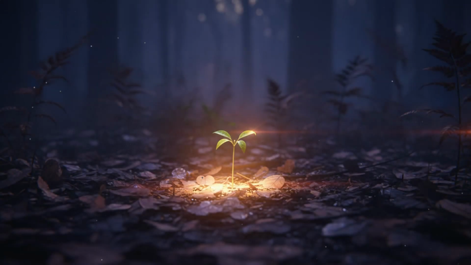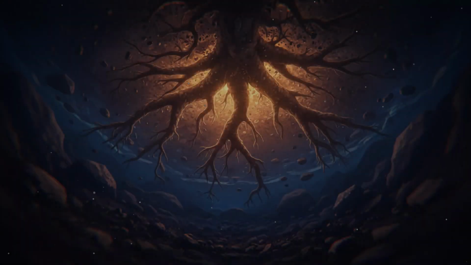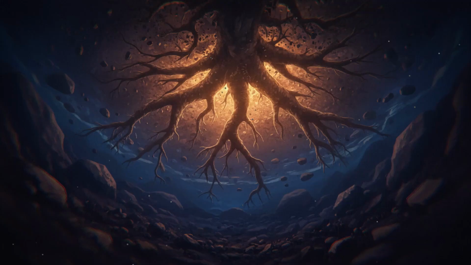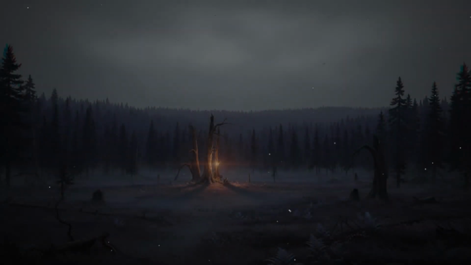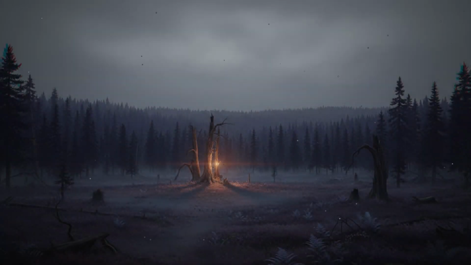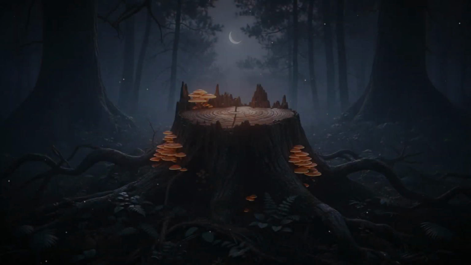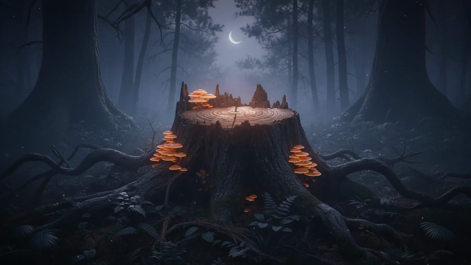The trees were not separate. The soil was not inert. The relationships between living things were not incidental. They were the point. In British Columbia, where much of the foundational mycorrhizal research has been conducted, the forests have been home to indigenous peoples for thousands of years. Their ecological knowledge, accumulated through generations of careful observation and relationship, recognized the interconnectedness that scientists would later work to measure and quantify.